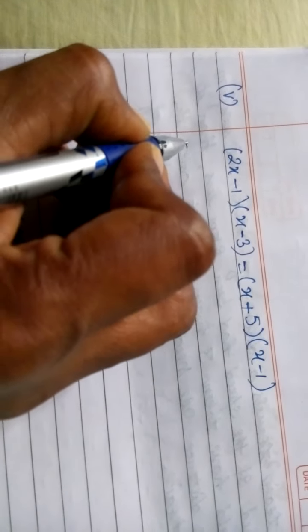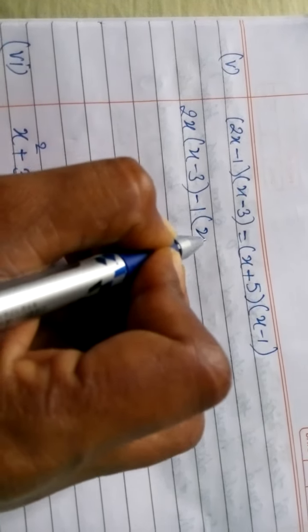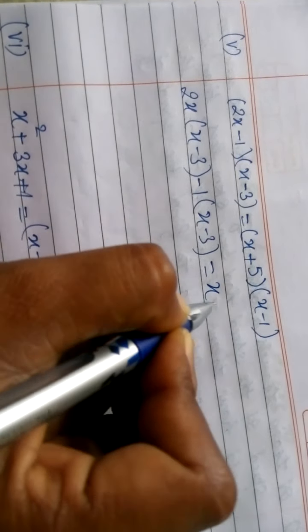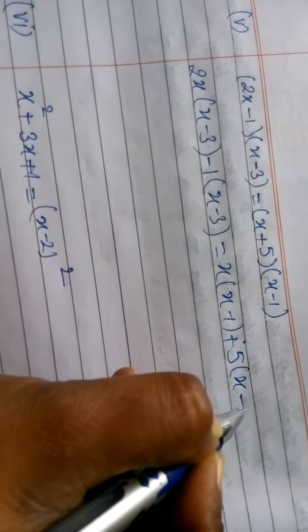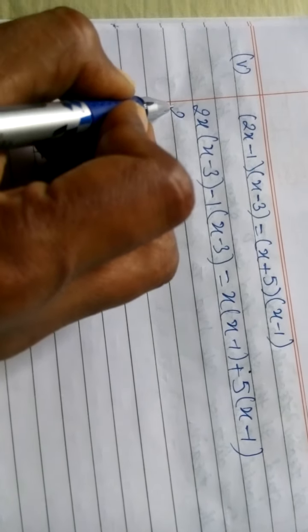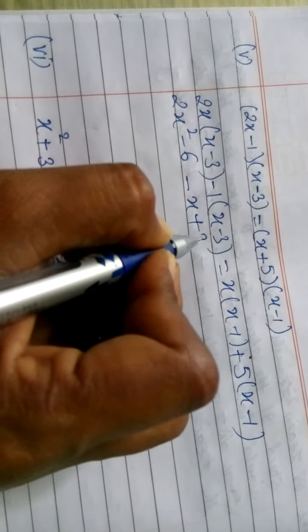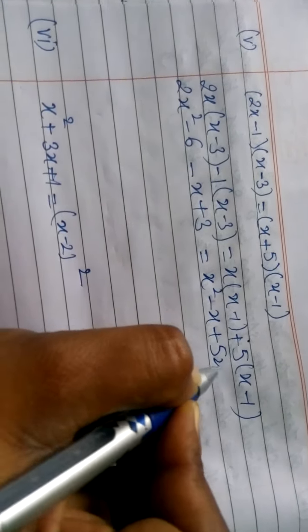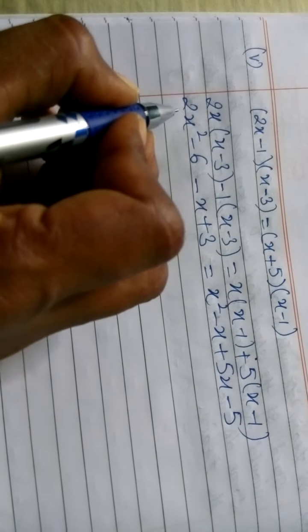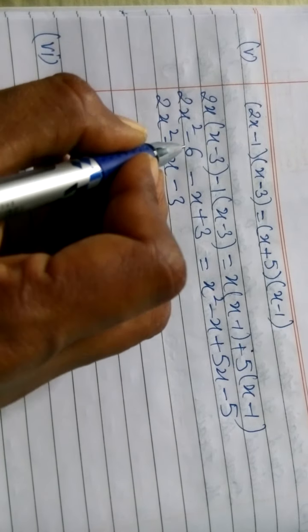Now let us move towards the fifth part. Just open the bracket here. 2x into x minus 3 minus 1 into x minus 3, which is equal to x into x minus 1 plus 5 into x minus 1. Now just open: 2x square minus 6x minus x plus 3 is equal to x square minus x plus 5x minus 5. Simplify this, you will get 2x square minus x minus 3 minus 6 plus 3.